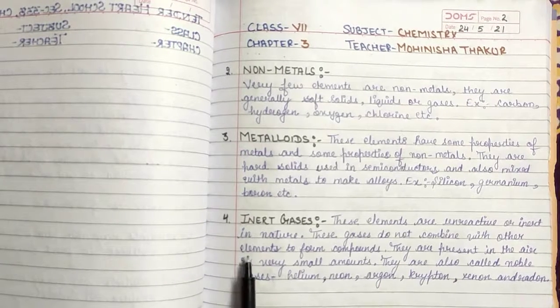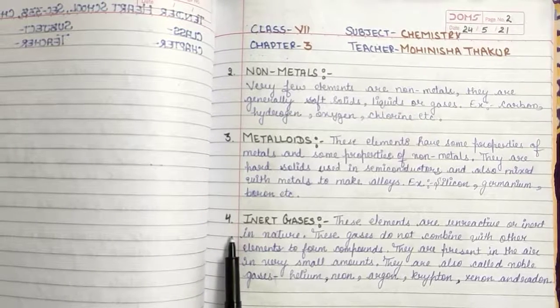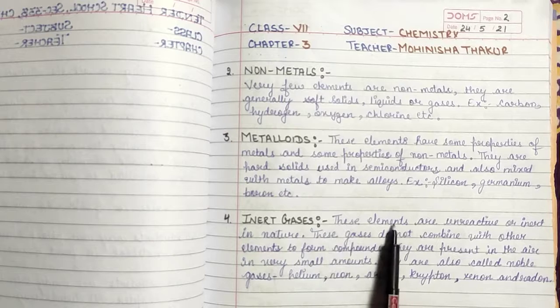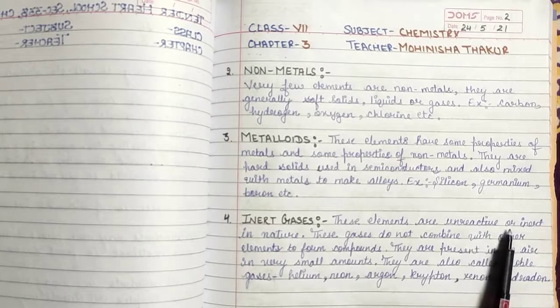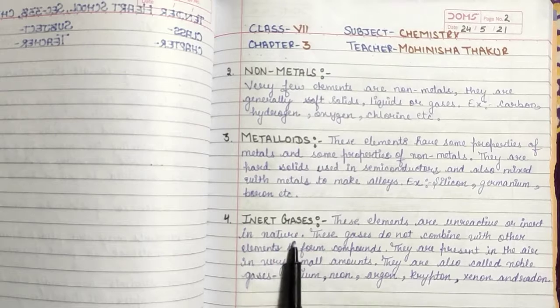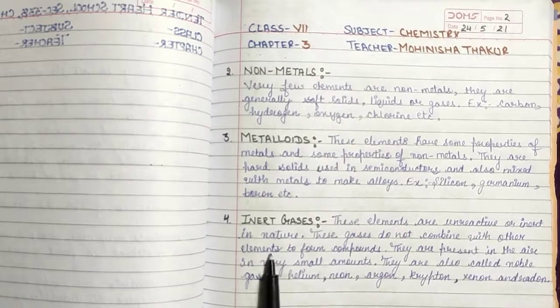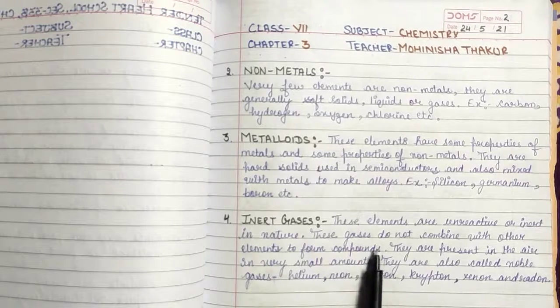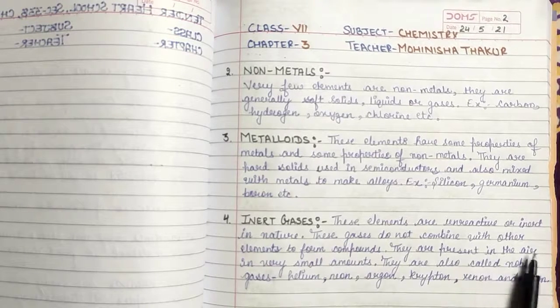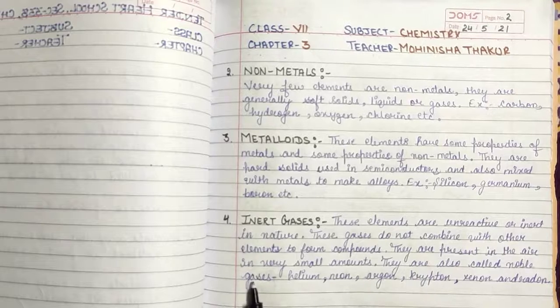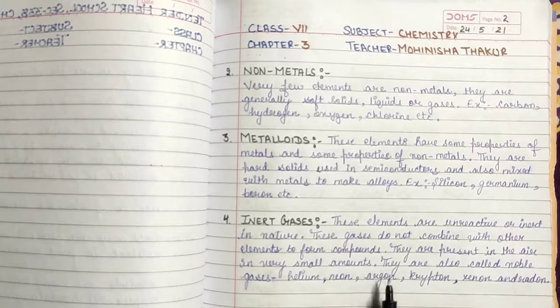Now the fourth one, which is the last classification, is the inert gases. So students, these elements are unreactive, or you can say inert in nature. These gases do not combine with other elements to form compounds. They are present in the air in very small amounts. They are also called noble gases, like helium, neon, argon, krypton, xenon and radon.